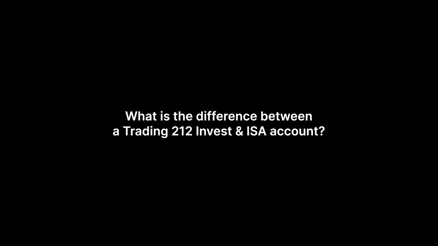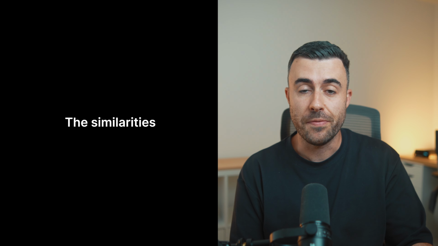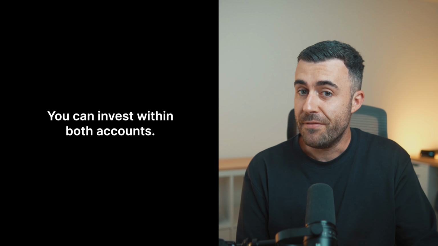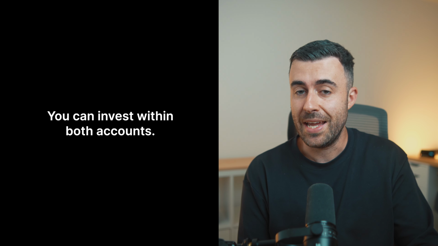Okay, so what is the difference between a Trading 212 Invest account and a Trading 212 ISA? And I guess the best place to start is actually talking about the things both of them can do. Both of these accounts are investing accounts that allow you to buy stocks, ETFs, and pretty much everything in between. For example, if you wanted to invest in the S&P 500 ETF, you could do it within both of these accounts. Or let's say you wanted to invest in a stock like Apple or Google, both of these accounts will also allow you to do this.